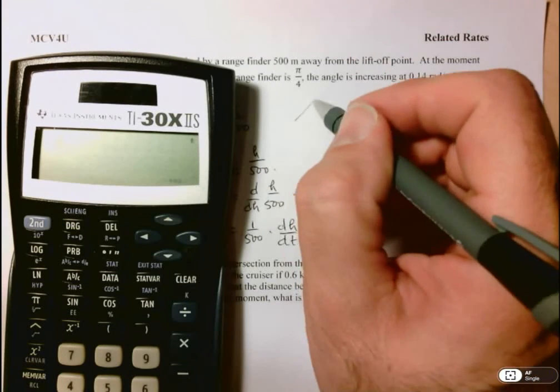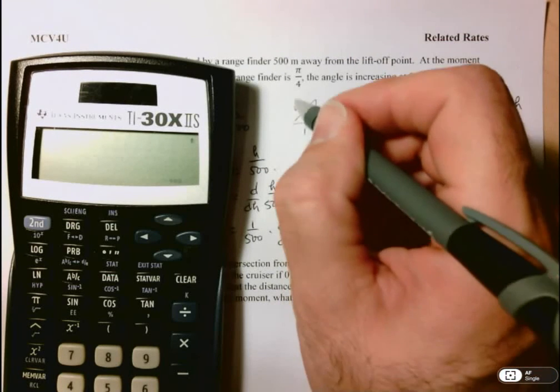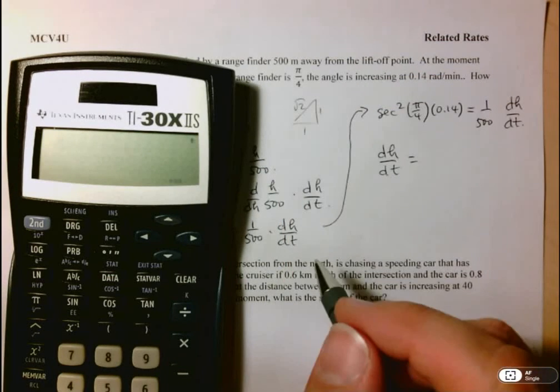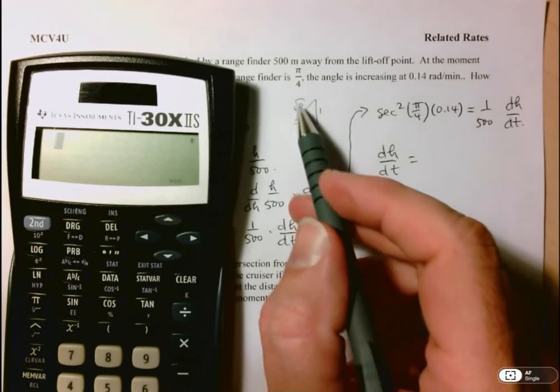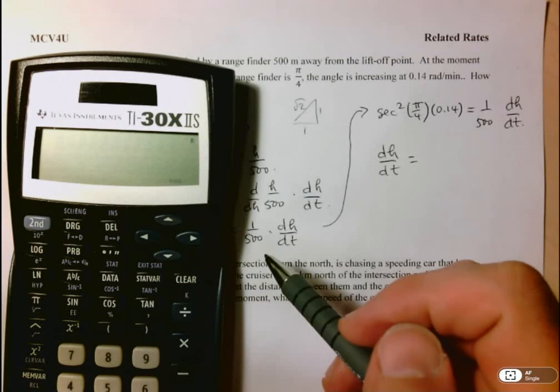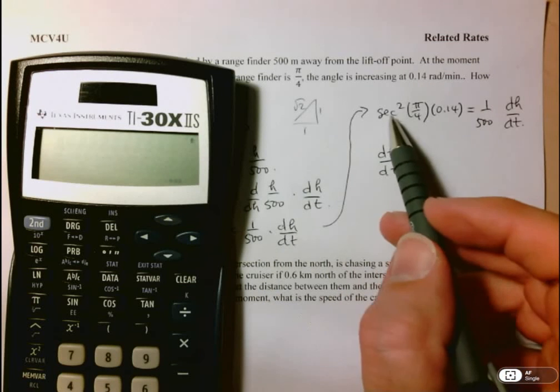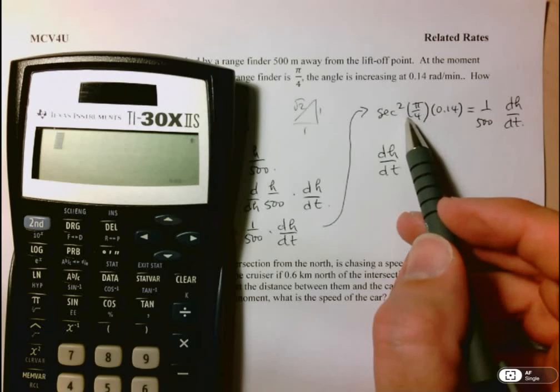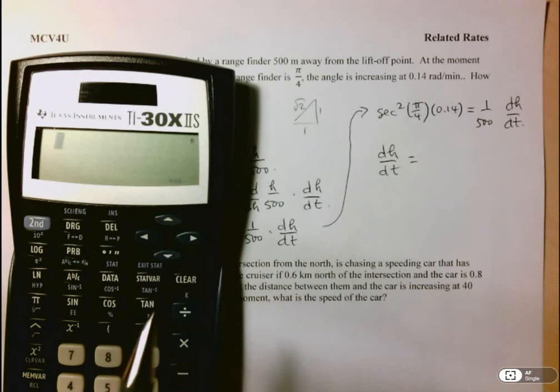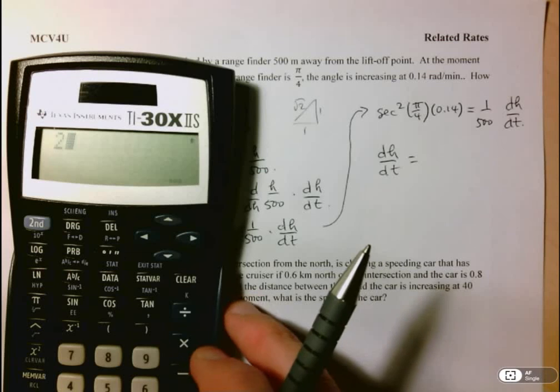Pi over 4, cosine is 1 over root 2. Secant is 1 over cosine, so this will just be root 2 over 1. So I know that secant squared of pi over 4 will just be root 2 squared, which is just 2. But of course, a calculator will do the work for you if you don't want to go through that process.